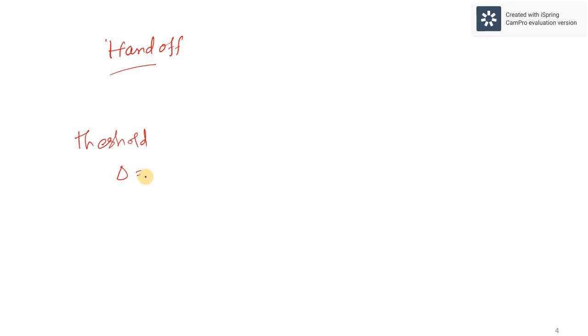That will tell us how to set the threshold so that handoff is successful, it has to complete successfully, and also infrequent handoffs should occur. So that is the aim of any system designer.